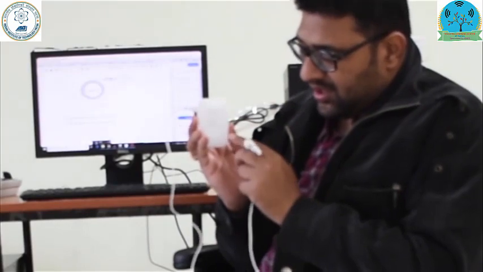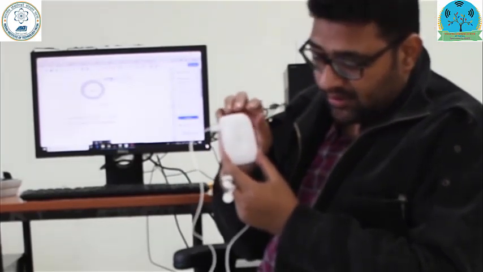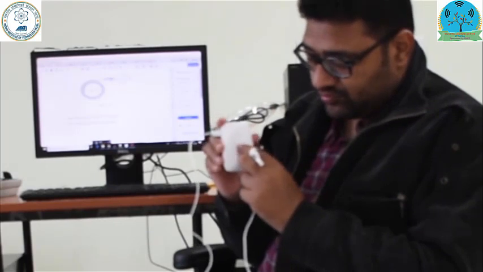Now since it is blinking, this means it is ready to record the data as well as transmit the data. And as I told, any microcontroller requires a battery or an external device. This kit also has a battery built in.